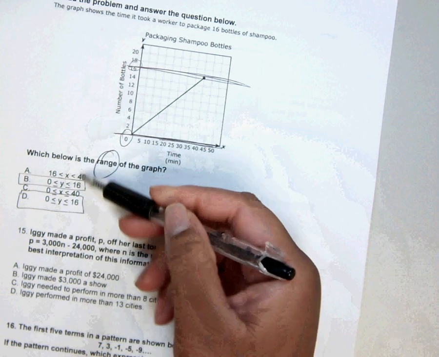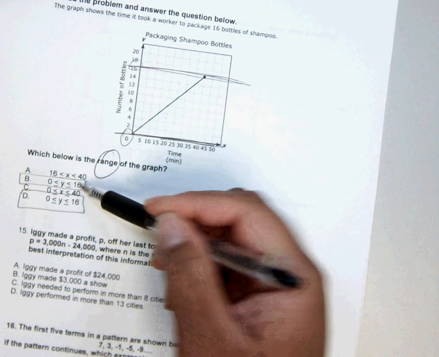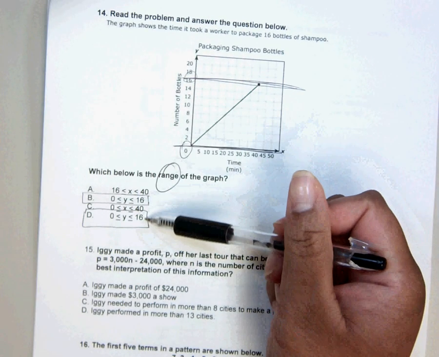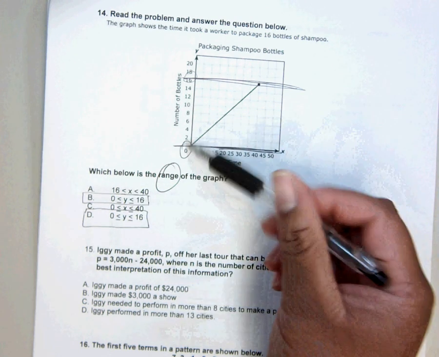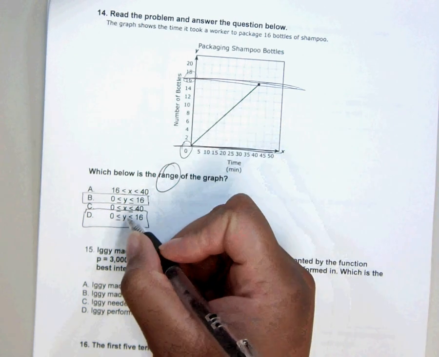So I just found a mistake that I will correct before you get your packets, because you can have two answers, but as you can see, they are exactly alike. So the range is from 0 to 16. I'll go ahead and make one of those X.